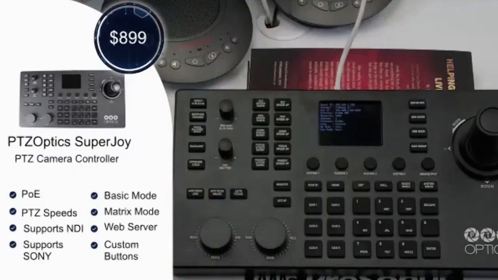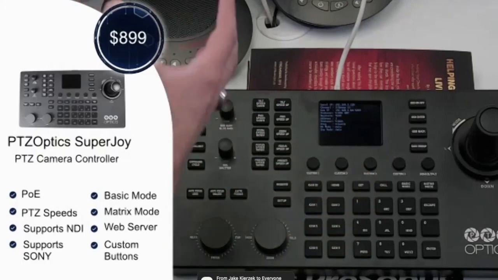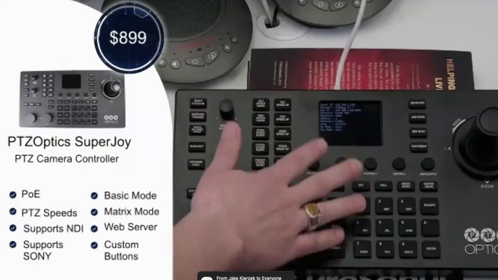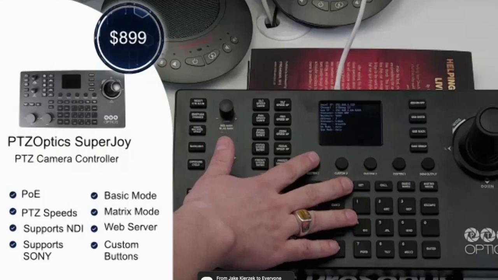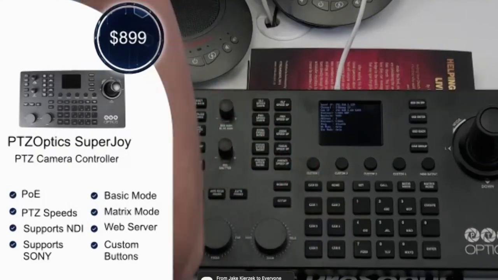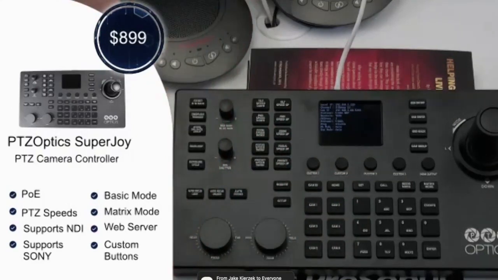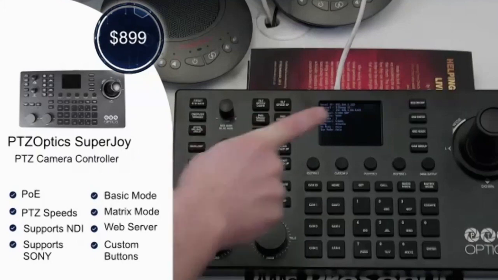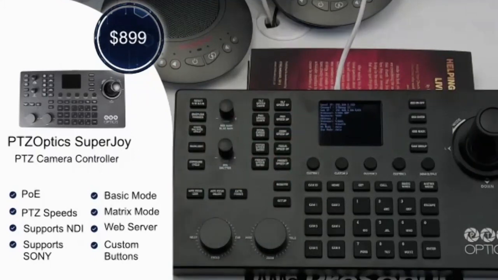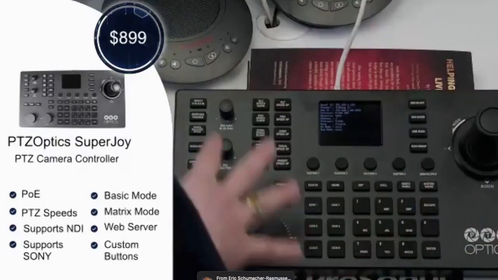So the example I'll give you is a church. You get into church, this can control up to 7 PTZ cameras at the same time. And you click a button, all of your 7 cameras go to their exact starting location. The record button starts to record, and then you start to stream. So this joystick is very powerful.